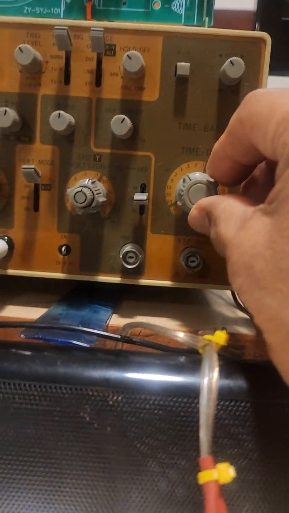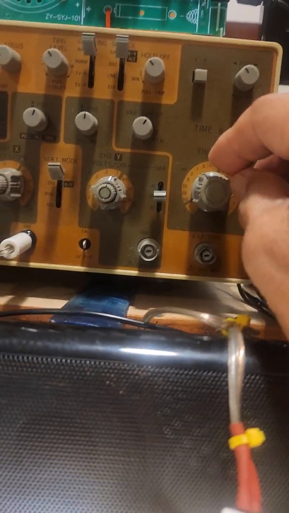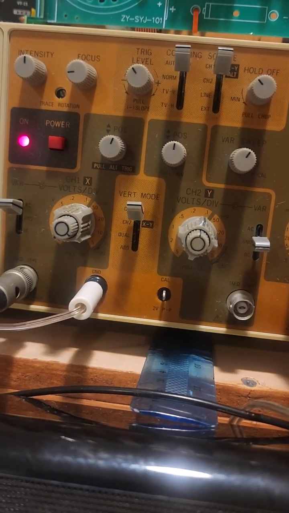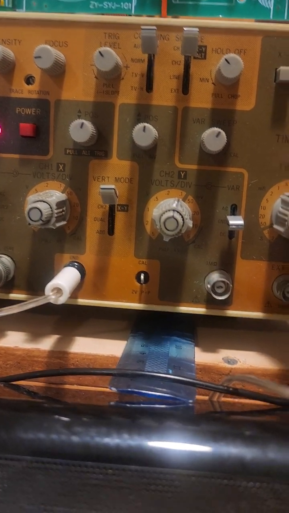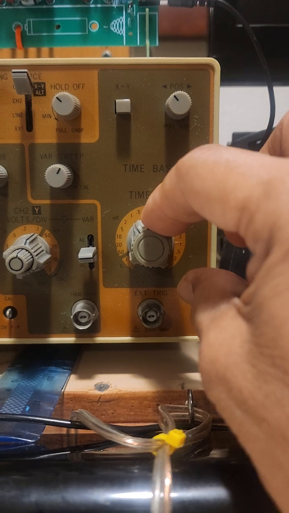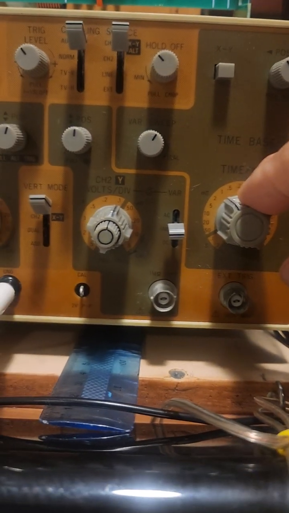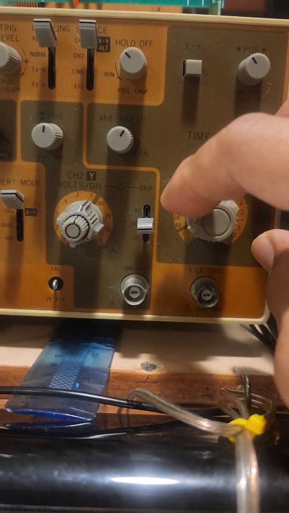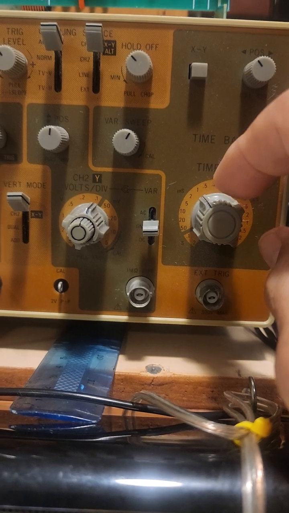And I set the time setting, the period of the cycle, to 1 millisecond per division. This is set to 1 millisecond per division.